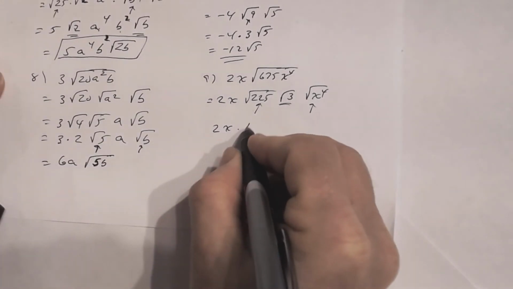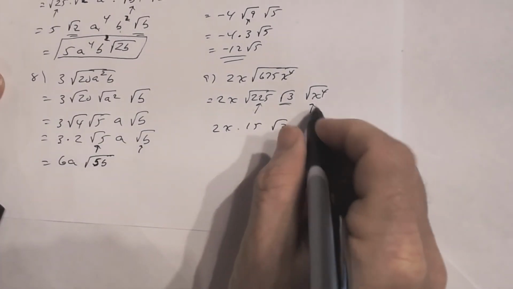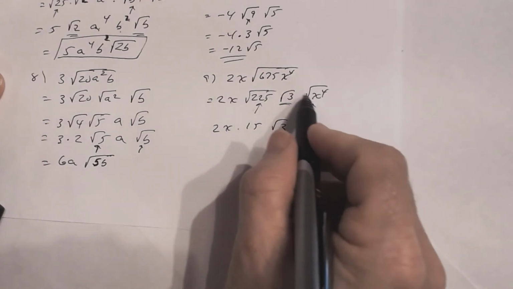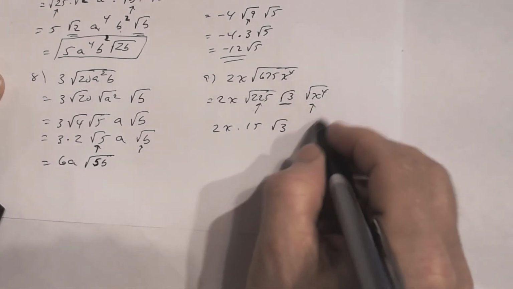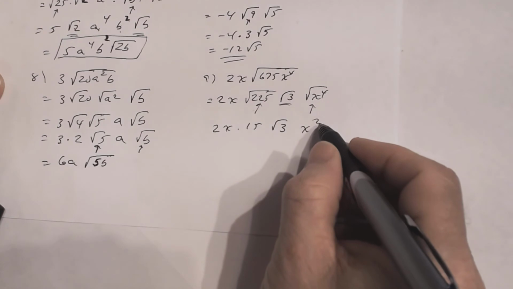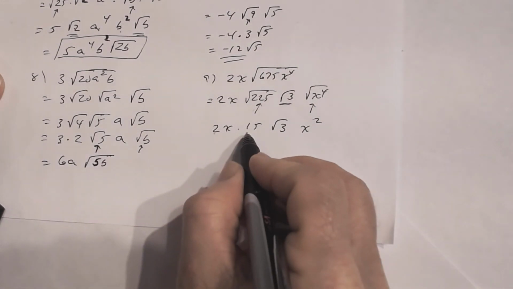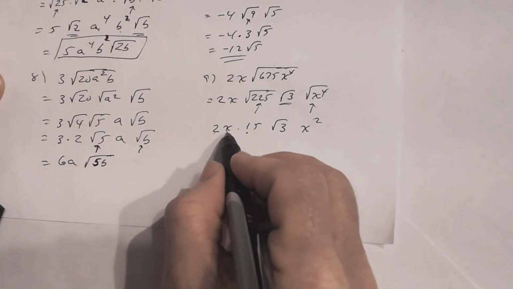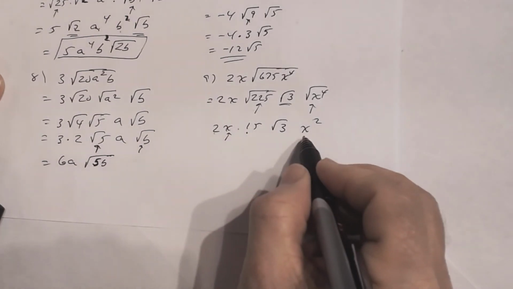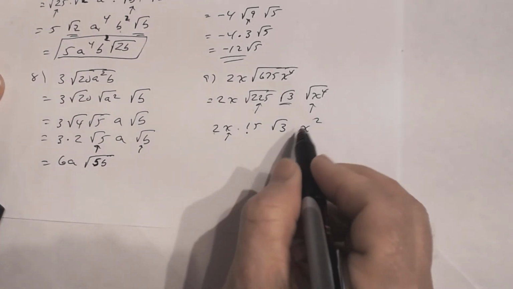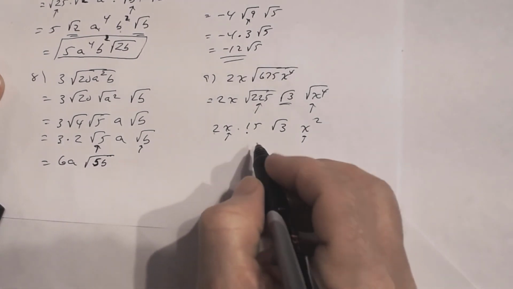So we get times 15 times the square root of 3, and then since this exponent's even, that's the easy kind. The square root of x to the 4th is just x squared, because x squared times x squared is x to the 4th. And so now 2 times 15 is 30. Okay. Now look at this. You have x times x squared. So when you multiply like bases, you add exponents. So x times x squared is x cubed.